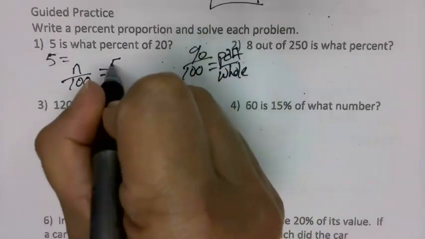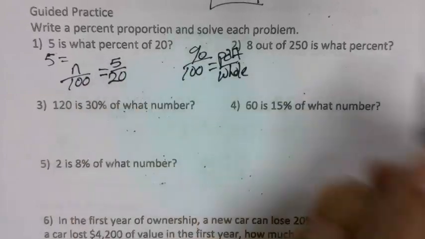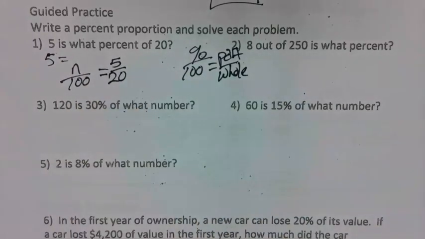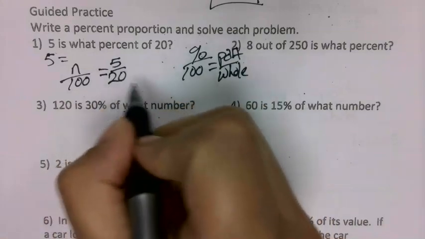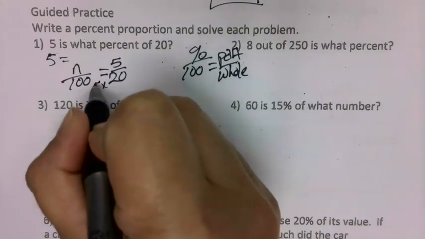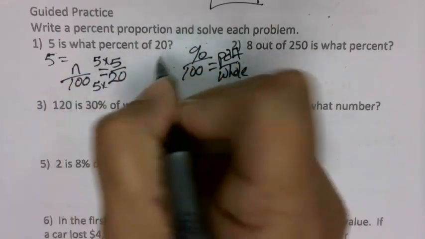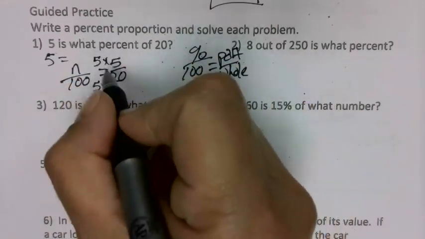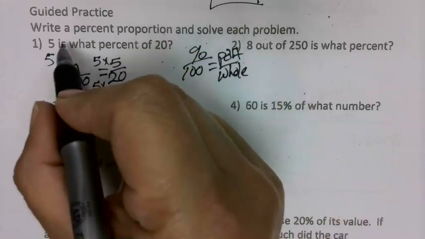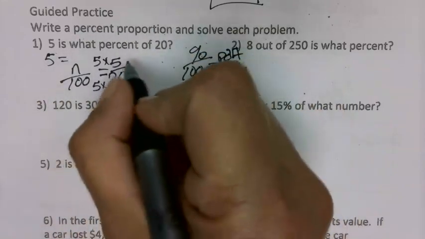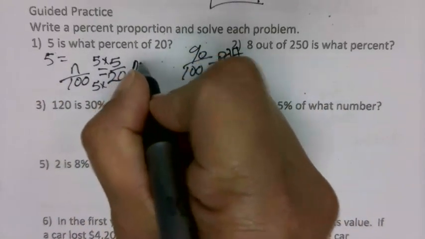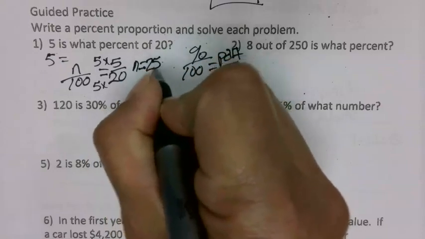I know 5 is going to be my part out of 20. So 20 times 5 is going to give me 100. Whatever I do in my denominator, if it gets 5 times greater, so is my numerator. So what percent is 5? It is going to be 25%.